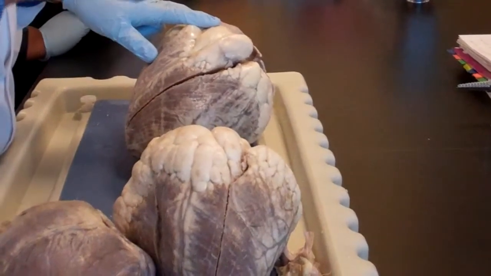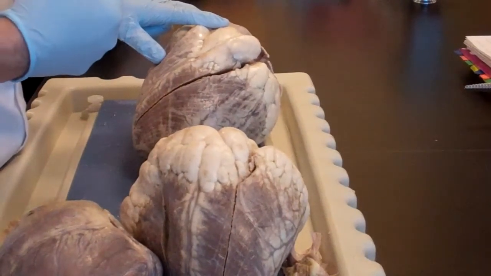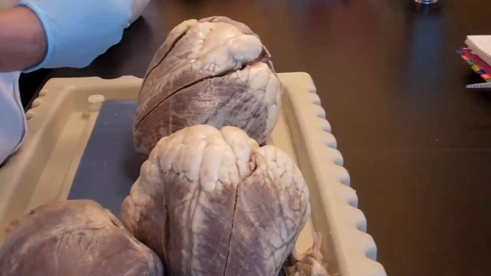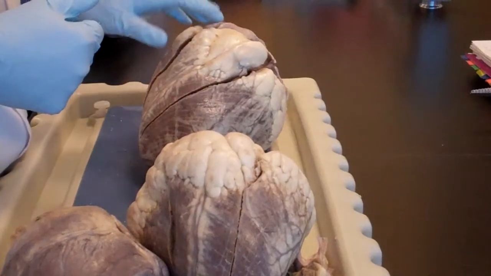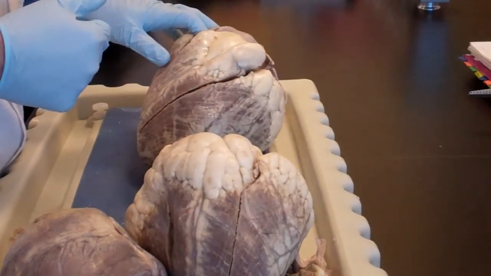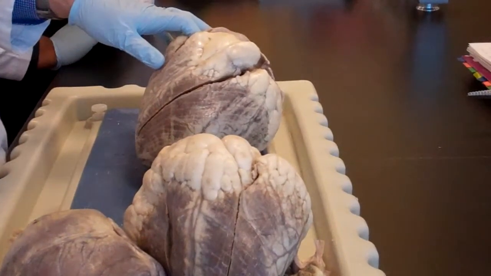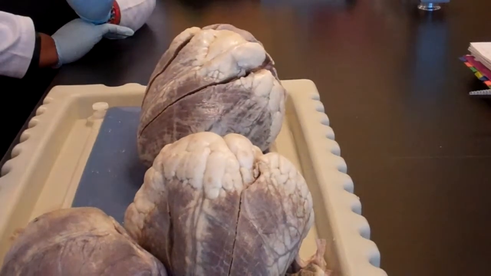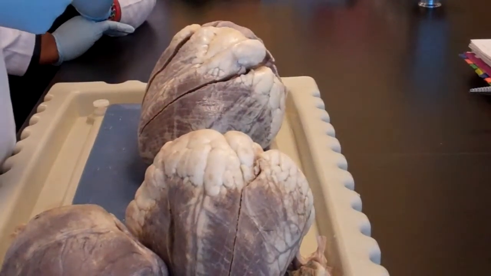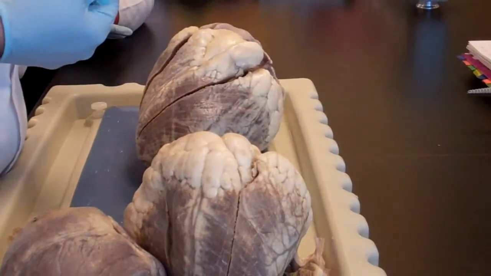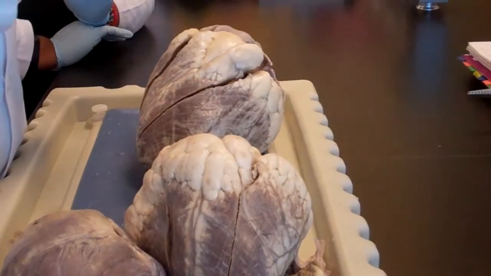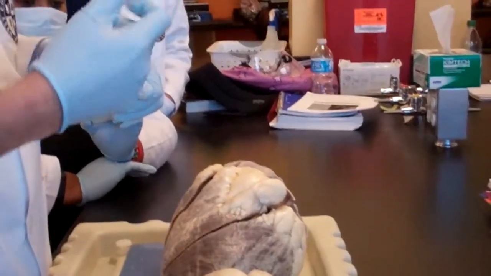One is the brachiocephalic to the right, and then one each of subclavian and common carotid. And right after the brachiocephalic trunk comes out, it will separate right away into right common carotid and subclavian. So first there's a trunk on the right side, and then it separates.